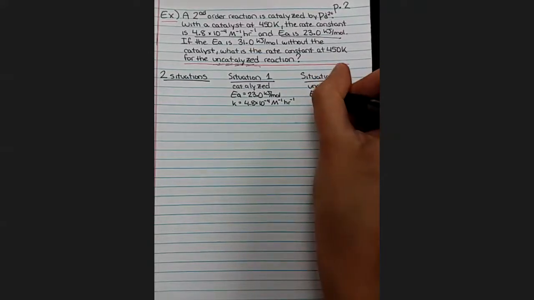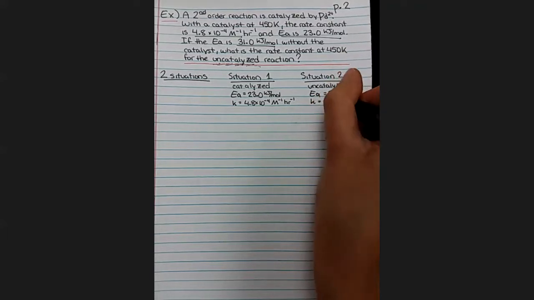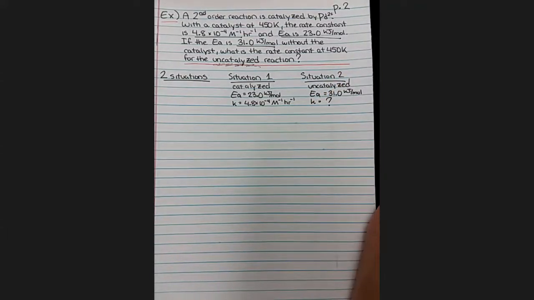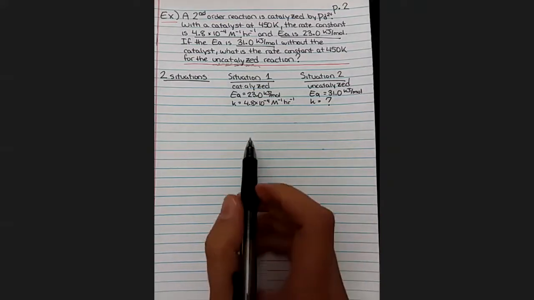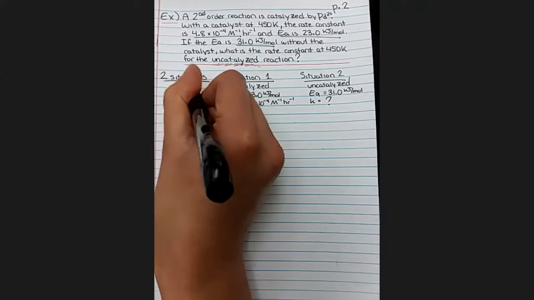And then for our situation 2, activation energy we know, that was 31. And the rate constant, that's the one we're trying to find. We also have the temperature, which was 450 Kelvin.